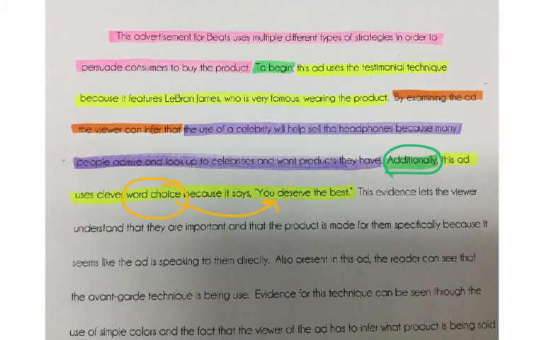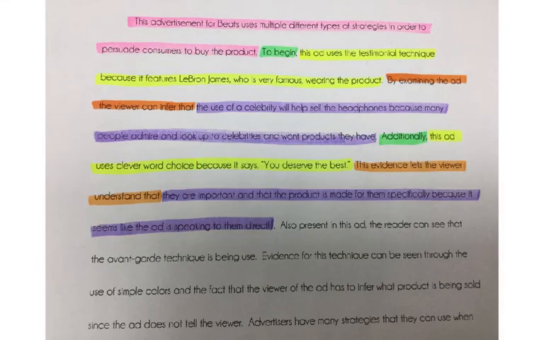"You deserve the best" is not my words. I did not make these up, so I put them in quotation marks, and that's important. You can see my commentary here. With my commentary starter, this evidence lets the viewer understand that they are important, so that the viewer is important, and the product is made specifically for them, because it seems like the ad is speaking to them directly.